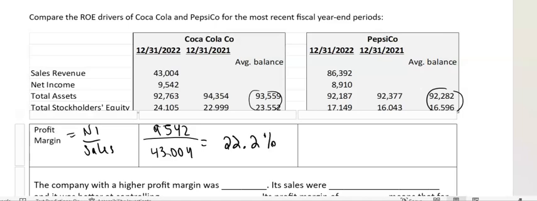For Pepsi, net income 8910, sales revenue 86392. And so if you just look at these numbers, it's pretty interesting. The net income numbers are quite close, but look at that difference in sales. Pepsi's sales are about twice as high, more than twice as high as Coca-Cola's sales, and yet Pepsi's net income is lower. So what does that mean?